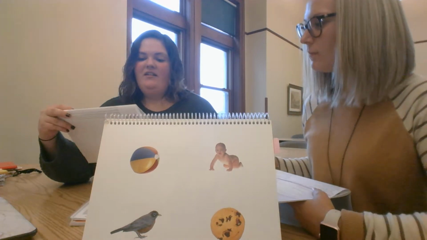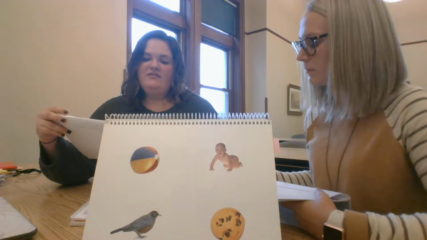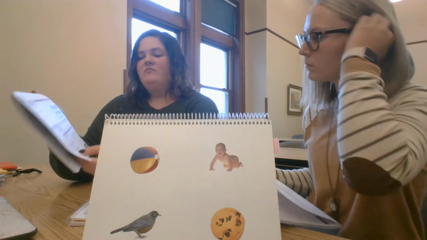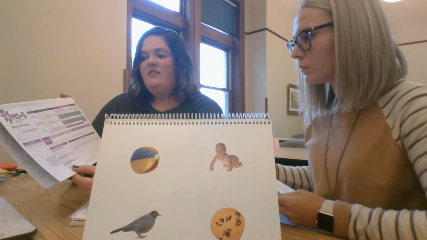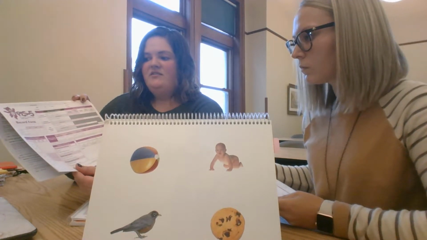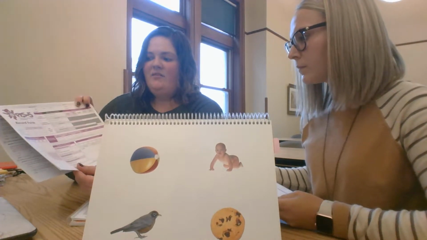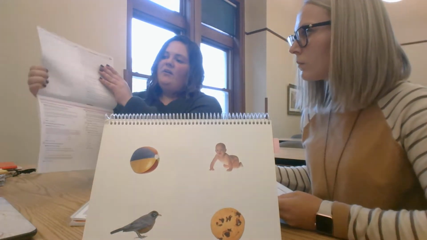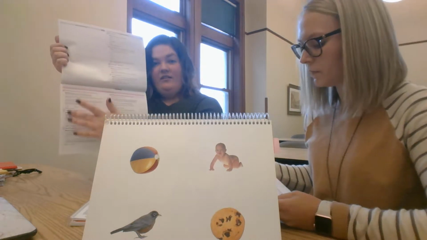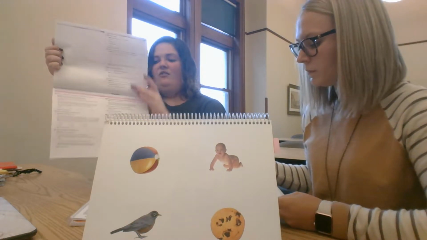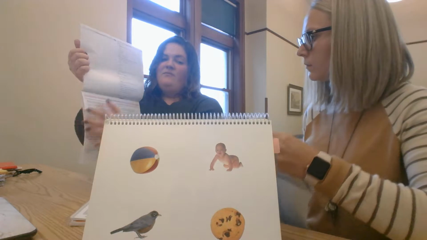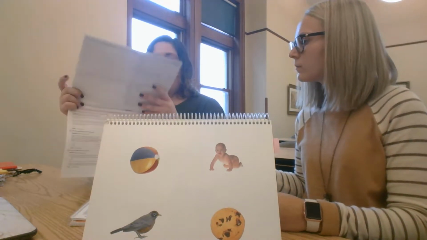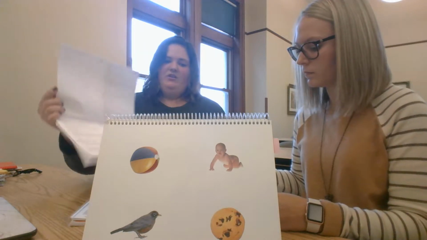Okay, we have the PLS-5, the Preschool Language Scales 5th edition. On the front of the record form here, it has different spots for the different subtests and their scores. There are 2 different subtests, the auditory comprehension and expressive communication. The test is laid out where the auditory side is all on this side, and the expressive is all over on this side. So you do take them individually and score them individually, and then at the end you come together to get your total language score.